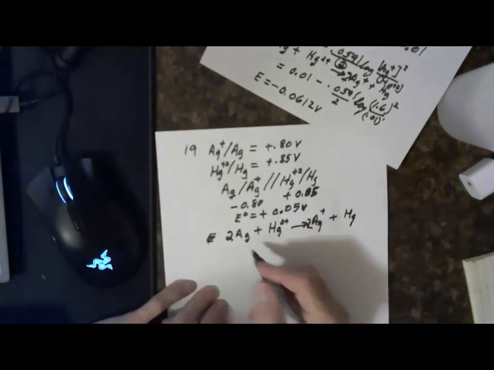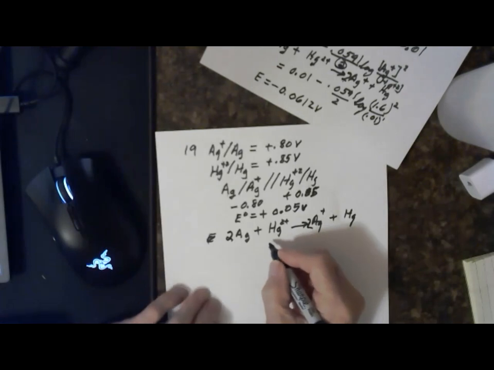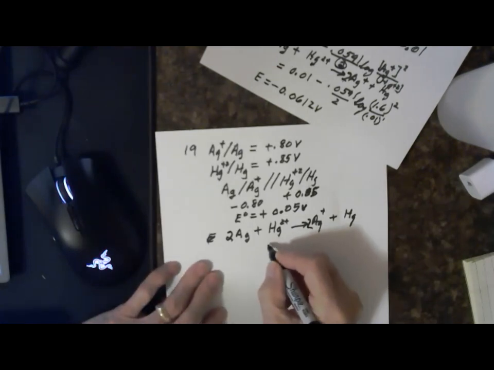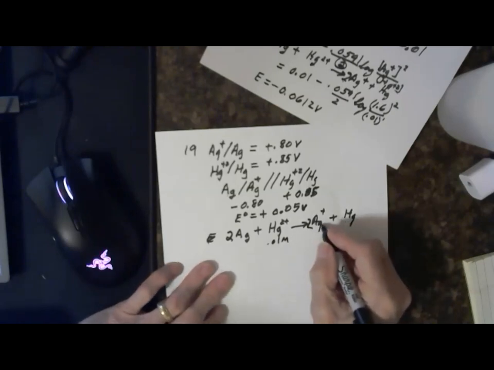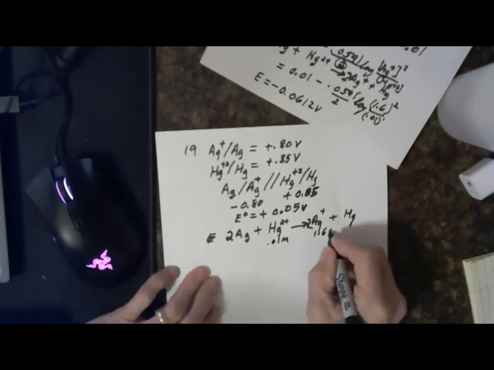The mercury concentration given in the problem was 0.01 molar. The silver ion concentration given in the problem is 1.6 molar.